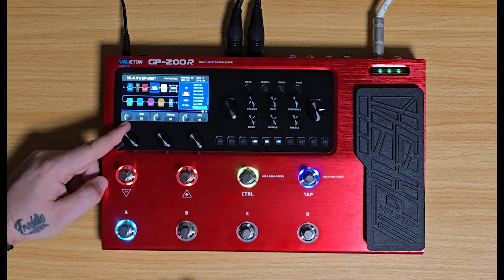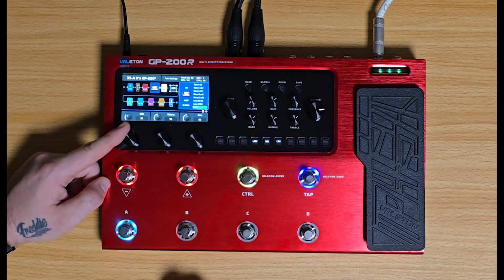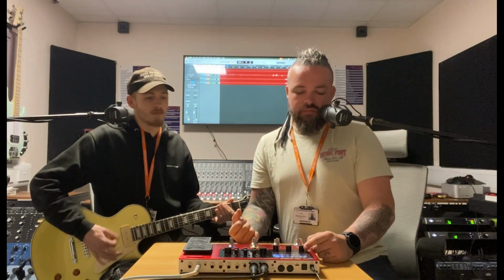Now I can already hear you all going, why is he turning the gain down? Stop that right now! Okay, here's why I'm turning the amp gain down. So if Kai plays just for a second. Alright, we've still got a little bit of gain there.